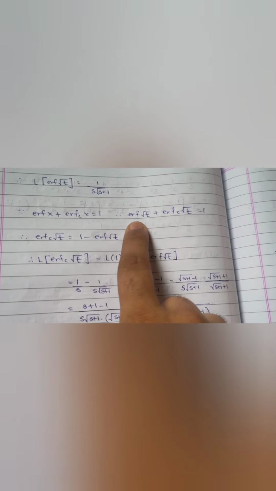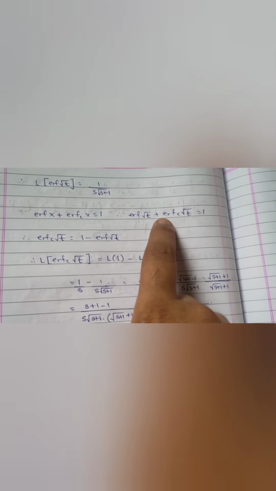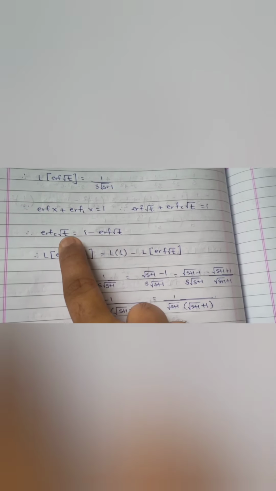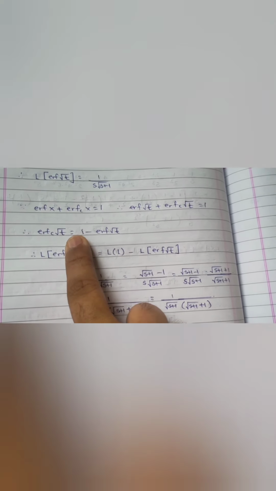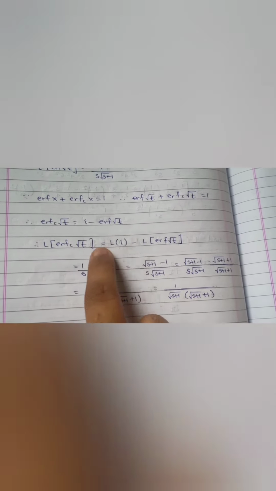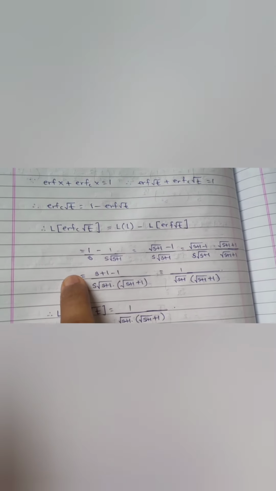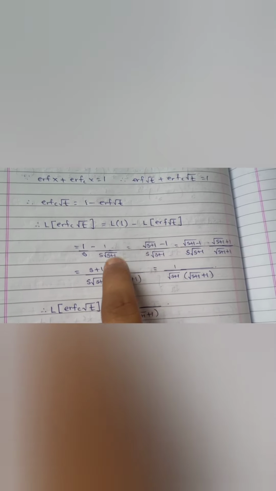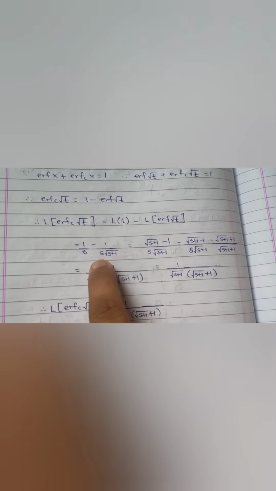So the same I can write down for root t also, and now I have to find out error function of root t to the base c, so I can write it as 1 minus error function of root t. So Laplace of this would be Laplace of these two functions. Laplace of one is nothing but 1 upon s, and as we have found out, Laplace of error function of root t is 1 upon s root s plus 1.